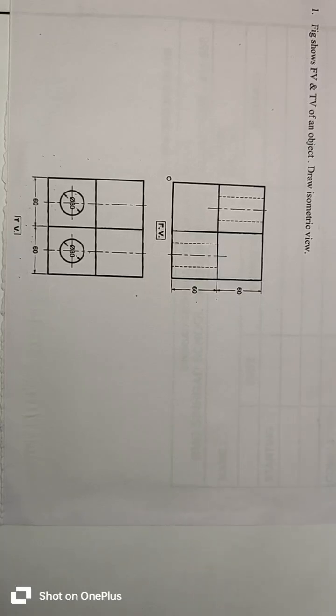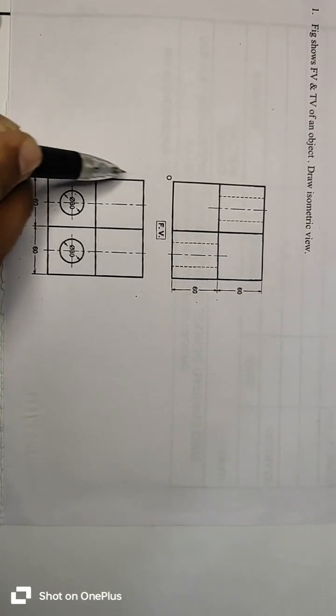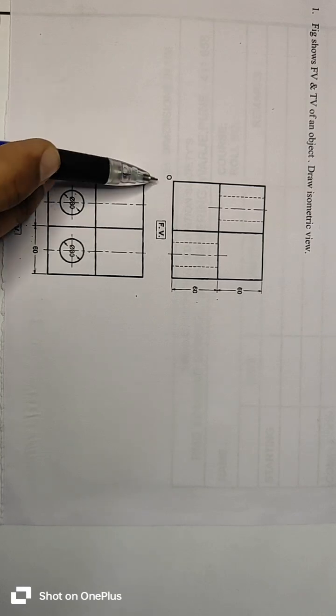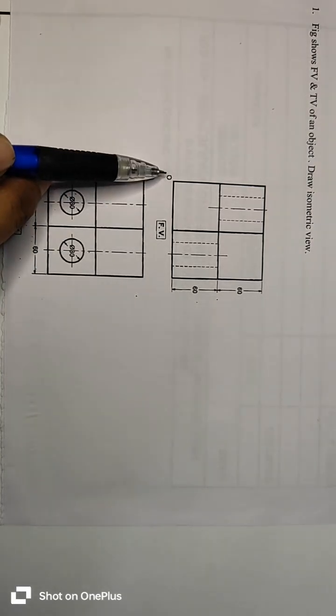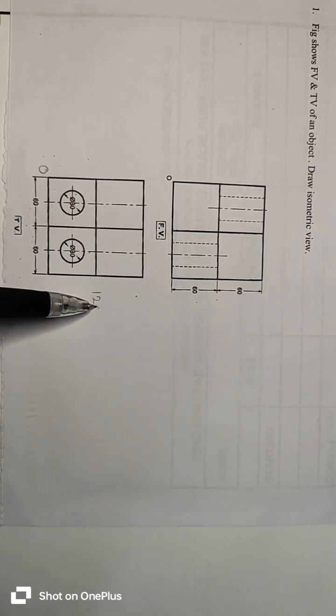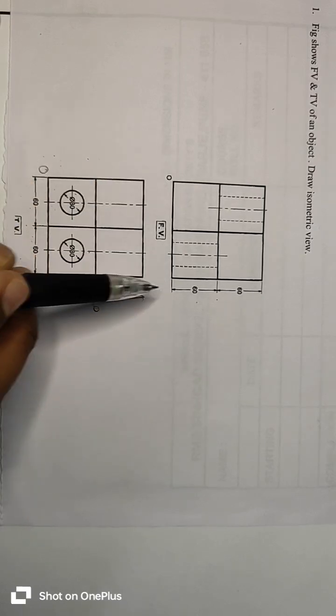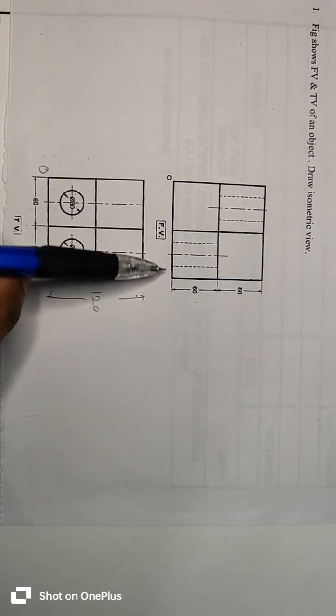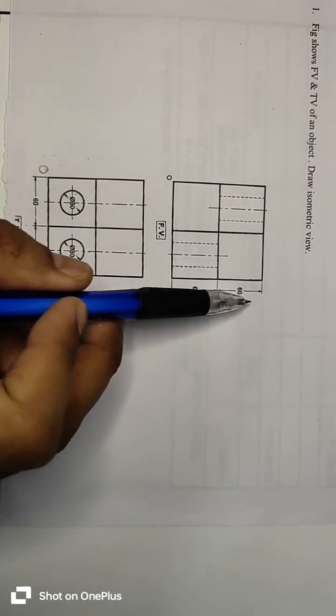So in this question, front view and top view is given. This is O point. In front view the O point is on left side, also on top view O point is on left side. Then this is a square of length 120 mm, total length 120 by 120, and in front view the length and height is 120 by 120.